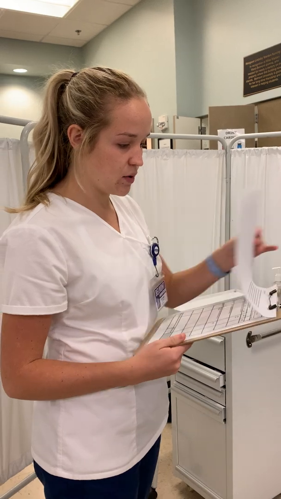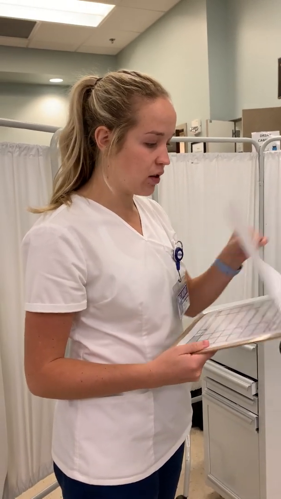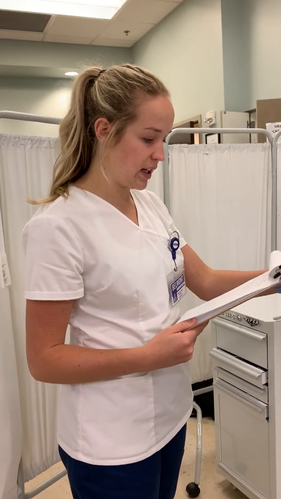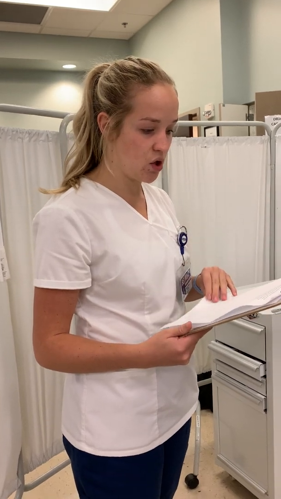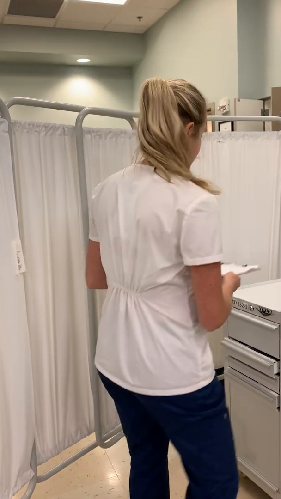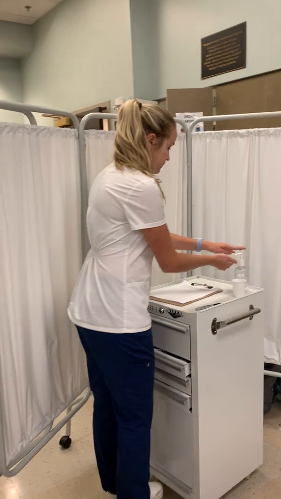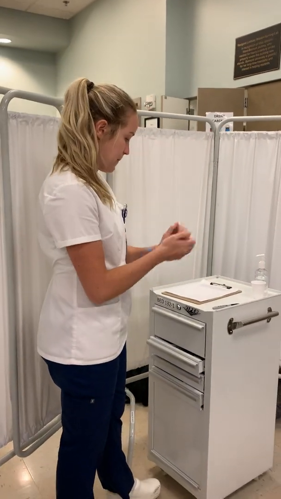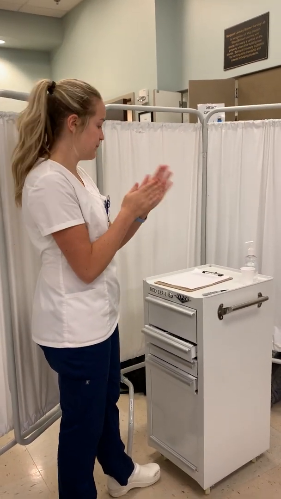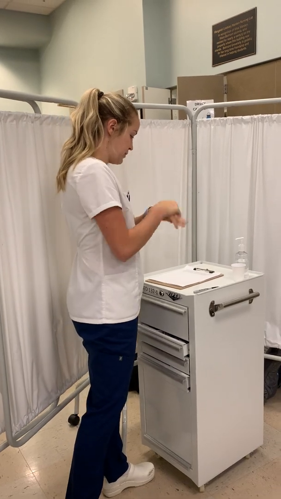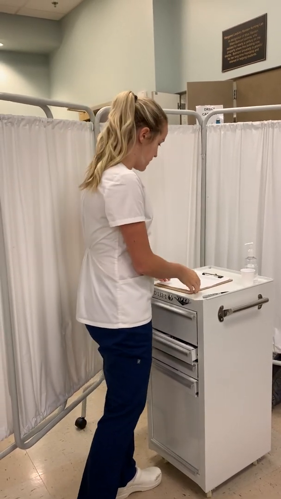With that noted, I'm also going to double check allergies and anything that contraindicates any of these medications, and I don't see any, so I'm going to go into the med room. I'll wash my hands, and I'm going to start verifying my medications against my MAR.